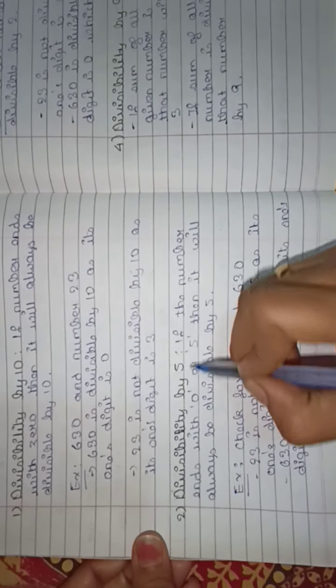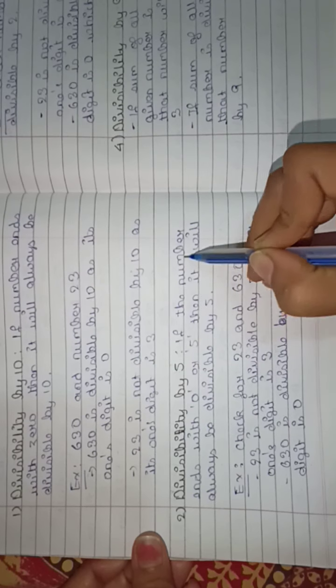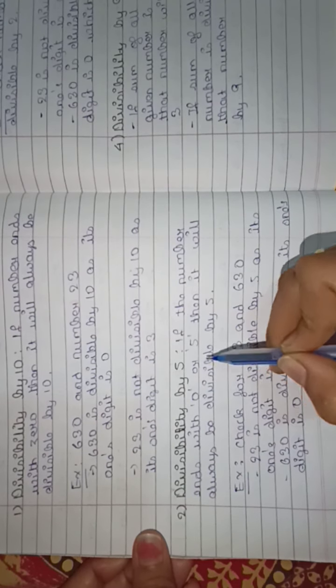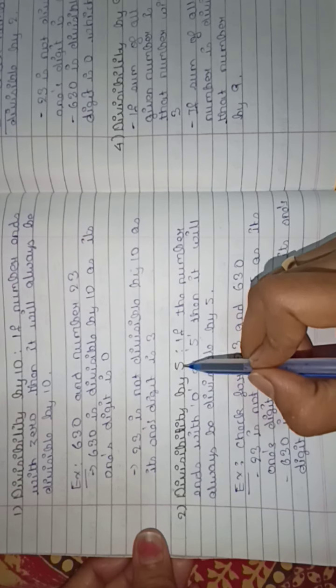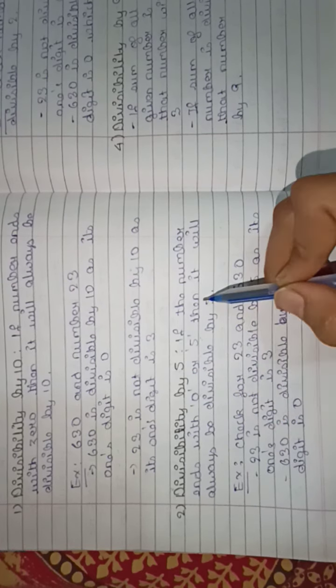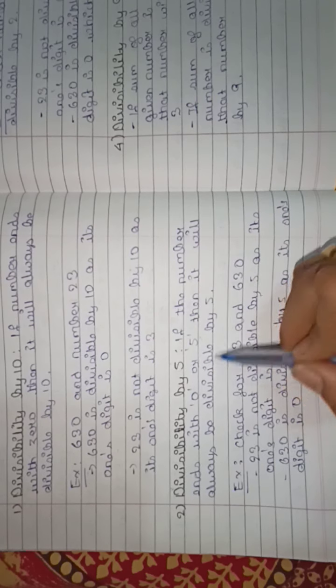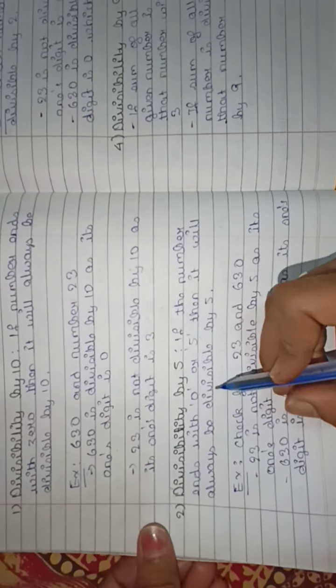The second divisibility rule is by 5. If the number ends with 0 or 5, meaning whatever comes in the table of 5, 0 and 5, then it will always be divisible by 5. That you know. Let's check.